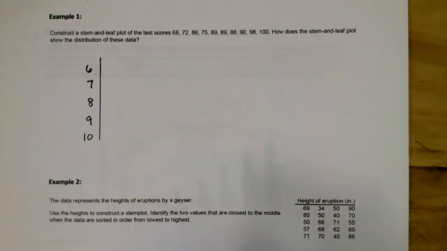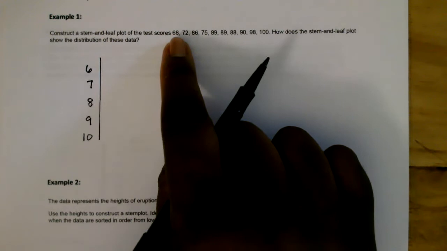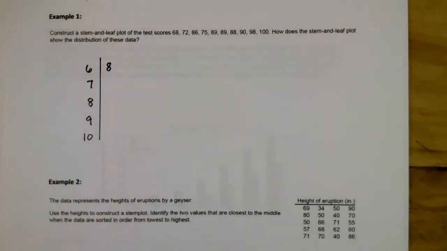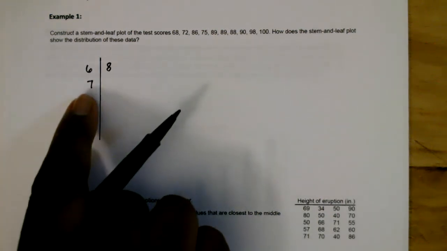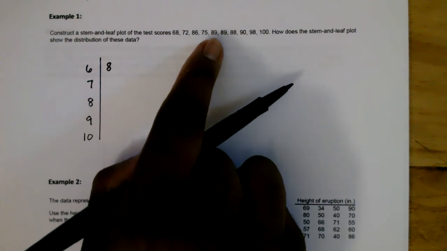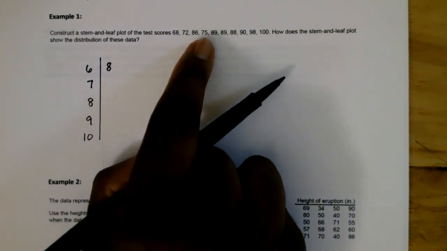So here, the leaf, which is going to be the last digit in that number, goes behind this vertical bar. So here, this represents the number 68. And then for the 7, that represents 70 to 79. I'm going to find the data values that are between 70 and 79. And I do have 2 of them, 72 and 75.